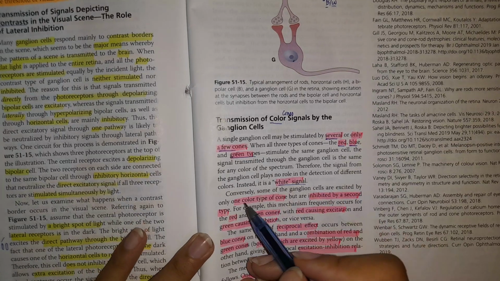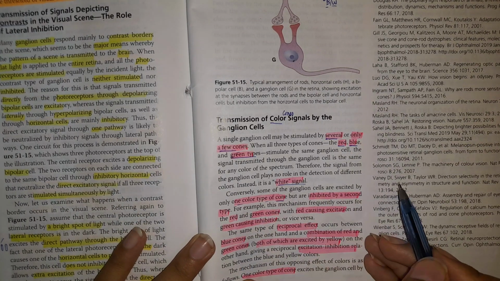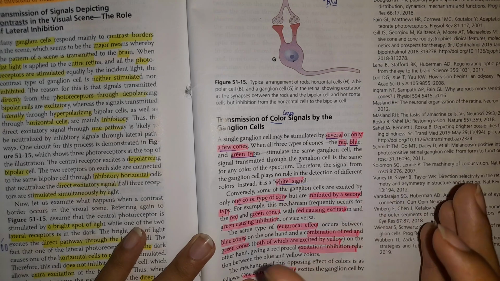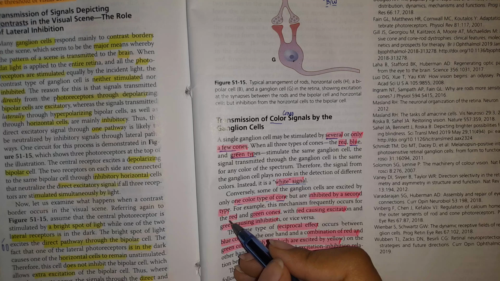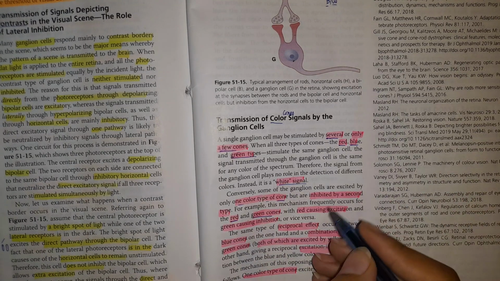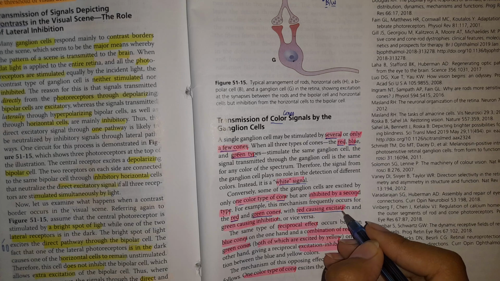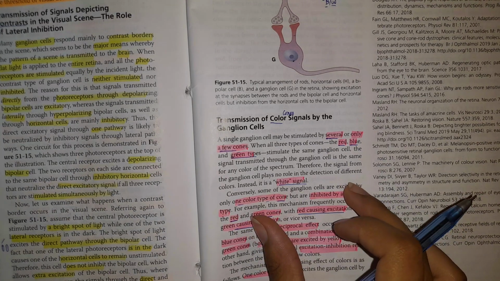But what happens if only one color type of cone is activated but another one is inhibited, due to which we have color perception? For example, there is a red and green cone excitation inhibition channel, in which the red one causes excitation and the green one causes inhibition. As a result, we detect a certain type of color.